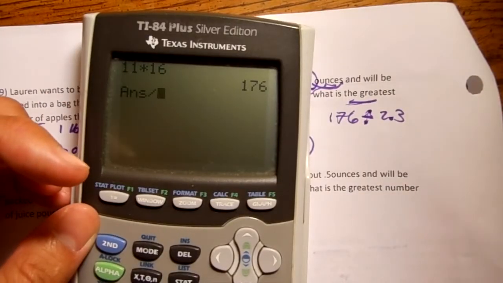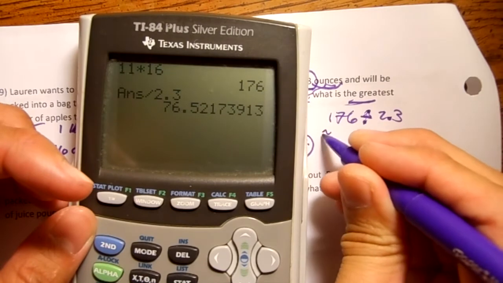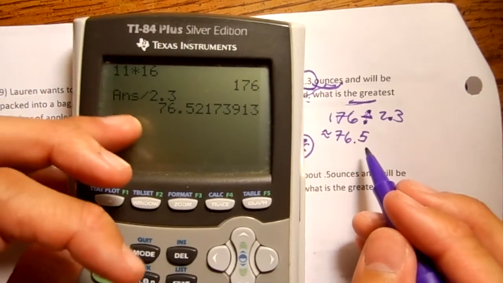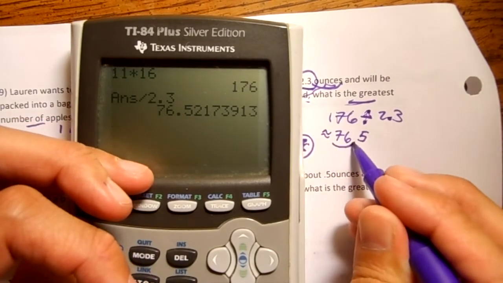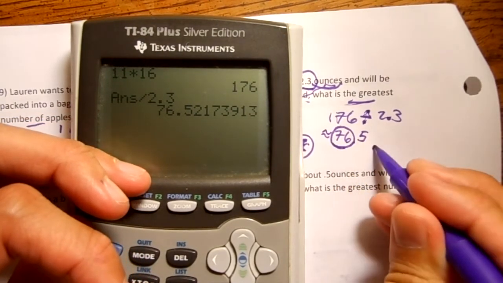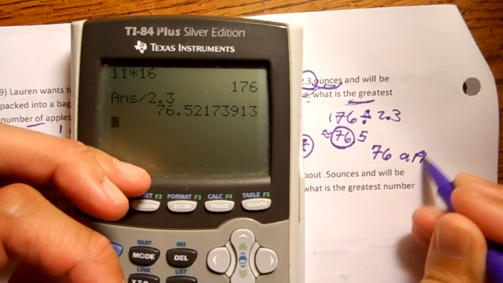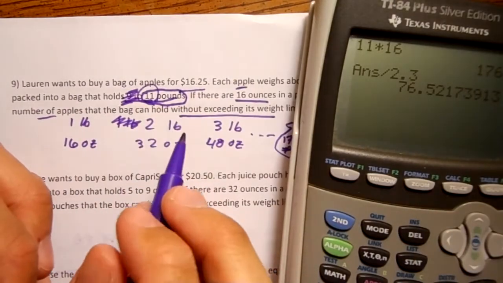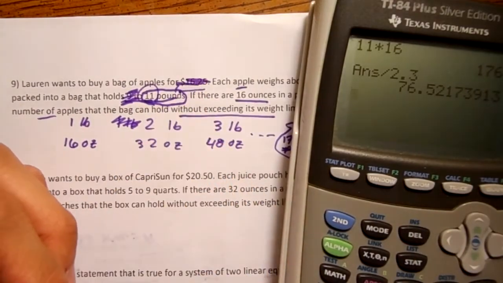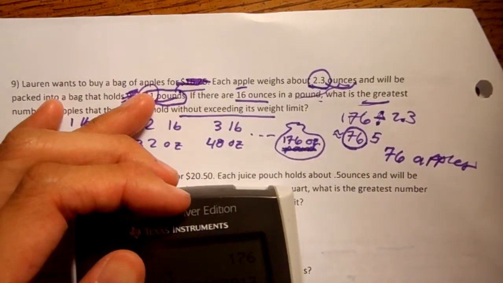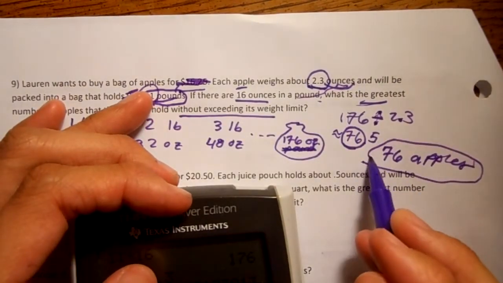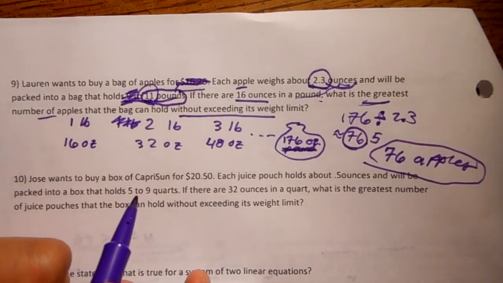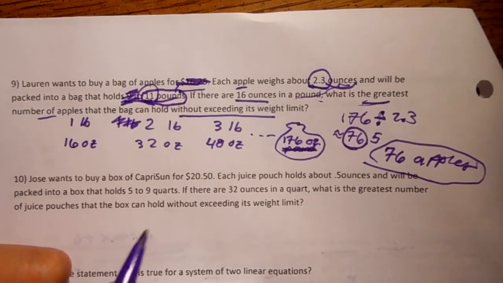So 176 divided by 2.3 gives you about 76.5. But we can't have half an apple, so let's just count all of the whole numbers. The answer is 76 apples. Which is quite a bargain considering she just paid $16 for it. Yeah, so we really didn't need this price. It's just excess information. 76 apples. So that's the same method that you're going to use to go through number 10, but I'm going to leave that for you guys.